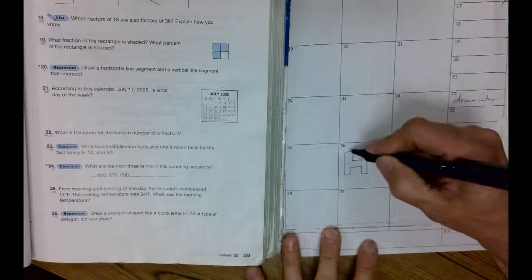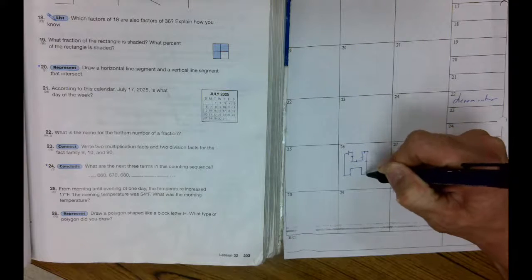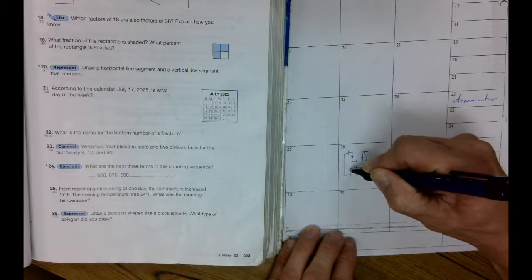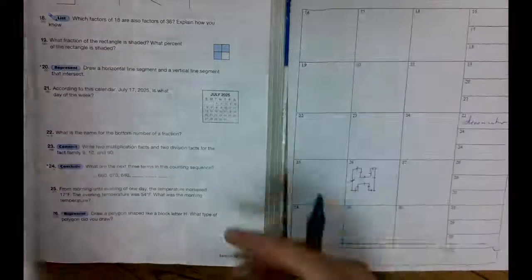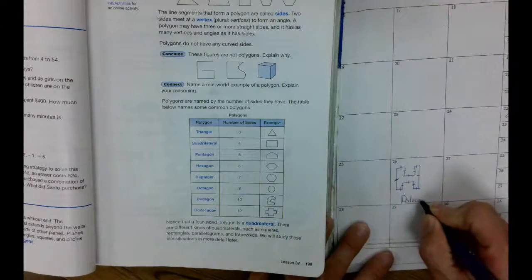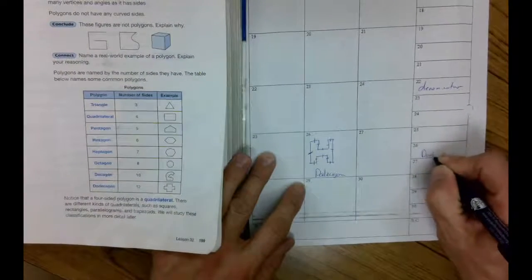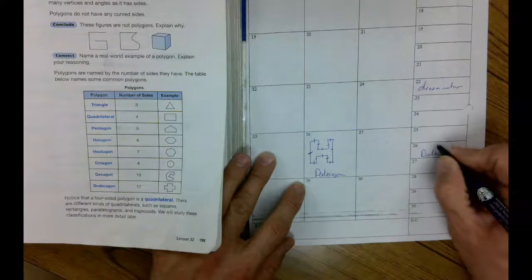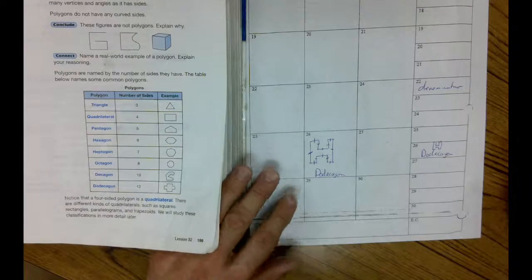All right, count them with me. 1, 2, 3, 4, 5, 6, 7, 8, 9, 10, 11, 12-sided figure. You know what? You're going to want to say it with me. It's one of the best words to say in math. Dodecagon. That's a dodecagon. All right, I'm going to make my H again. Okay, dodecagon. Turn the page.